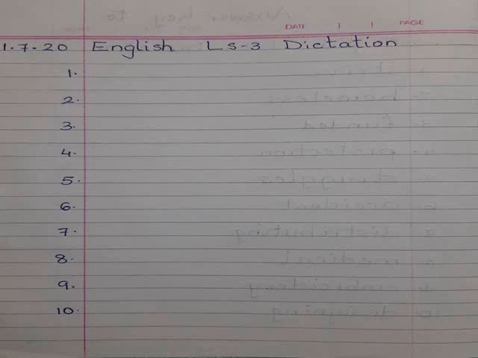Number 5, railway. Number 6, surface. Number 7, overtops. Number 8, believed. Number 9, across. And last, number 10, stern.